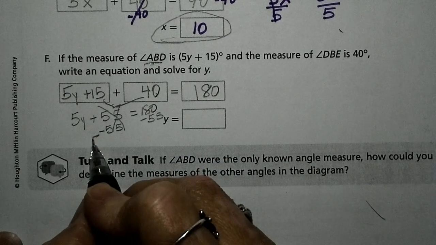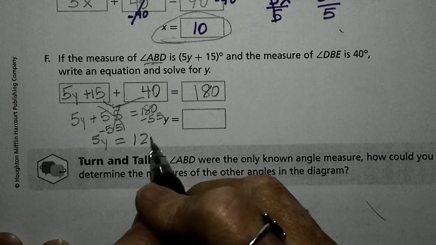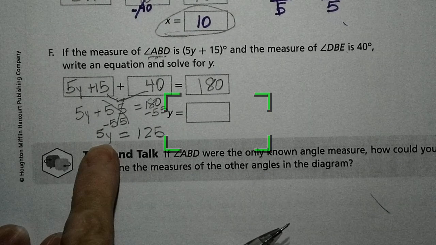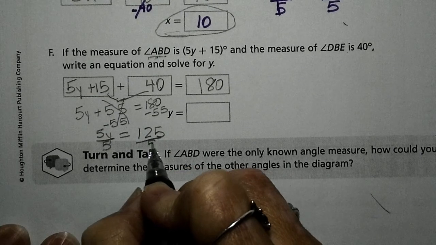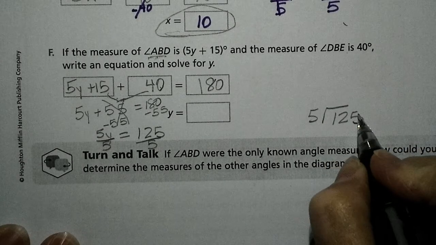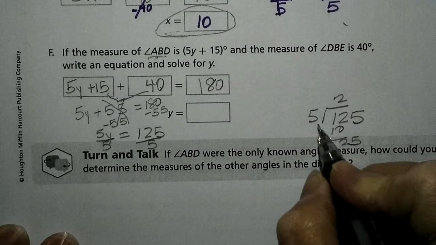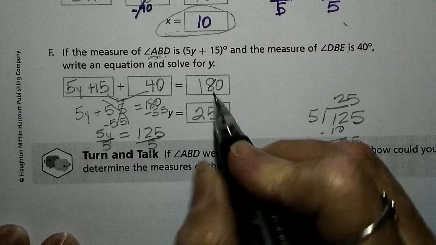So I end up with 5y equals 180 minus 55, which is 125. And then remember this is 5 times y, so the inverse is to divide. 5 into 125: 5 into 12 is 2, and then 5 into 25 is 5. So y is 25.